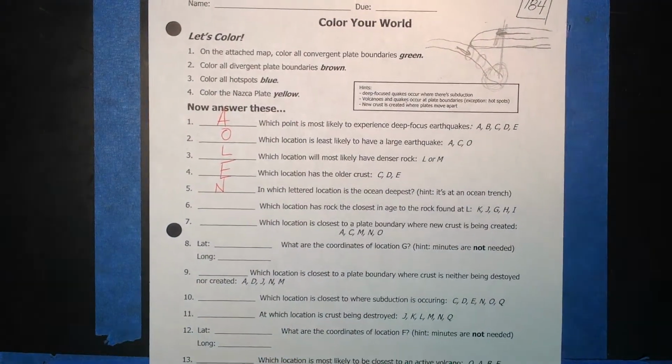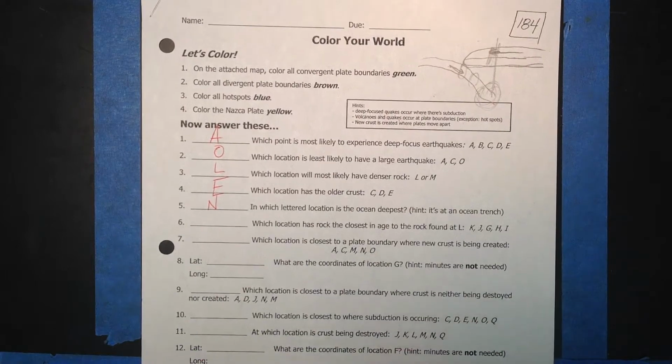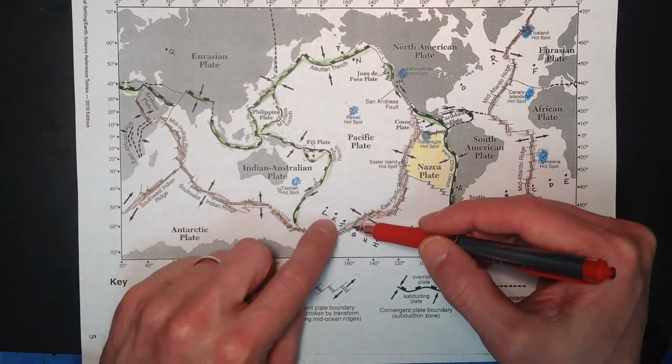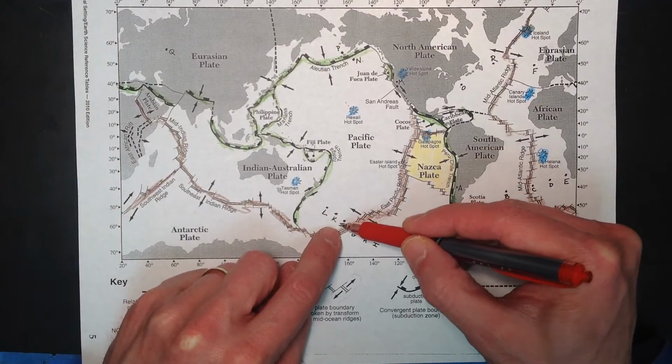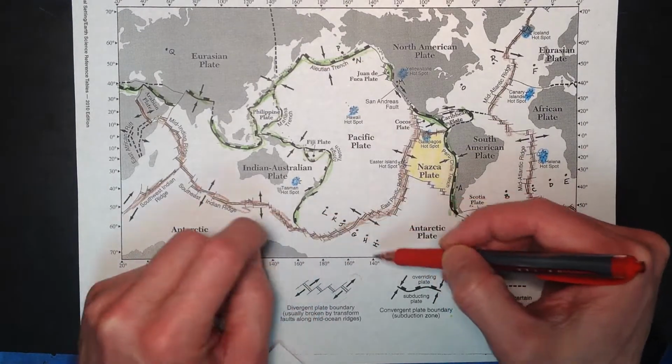6. Which location has the rock closest in age to the rock found at L? And those are some choices. The answer here is, let me see. Oh, it's I. I is the answer, because, newest rock here, J and G are pretty much the same age.